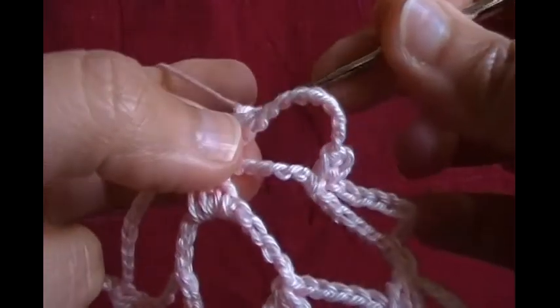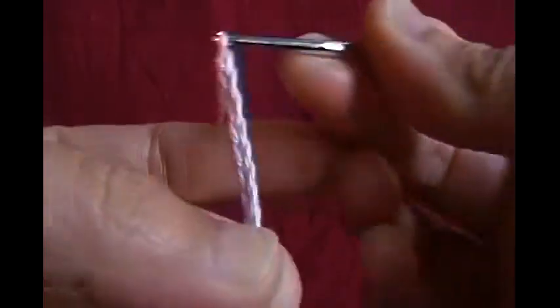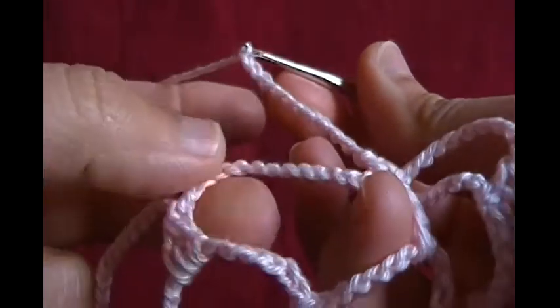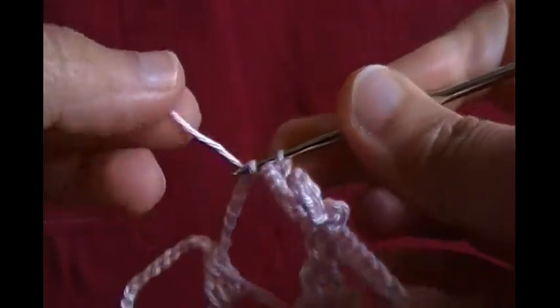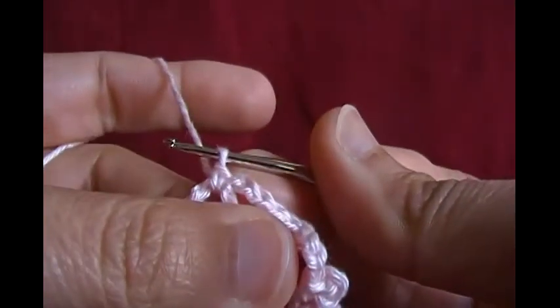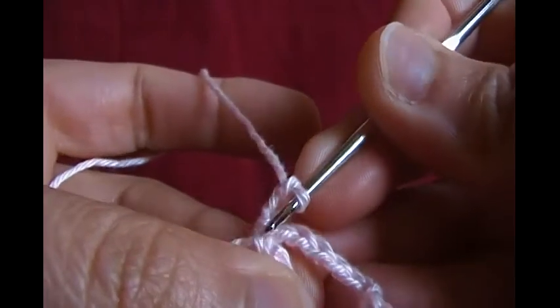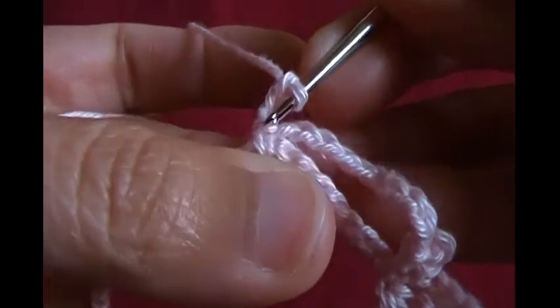Again make 11 chains. 1, 2, 3, 4, 5, 6, 7, 8, 9, 10, 11. Then in the next space make a single crochet. After the single crochet, chain 3, 1, 2, 3, then make one more single crochet in the same place.